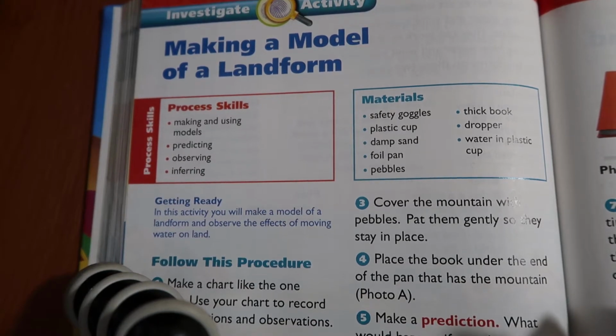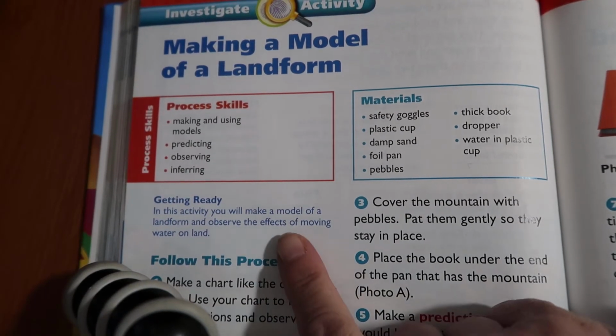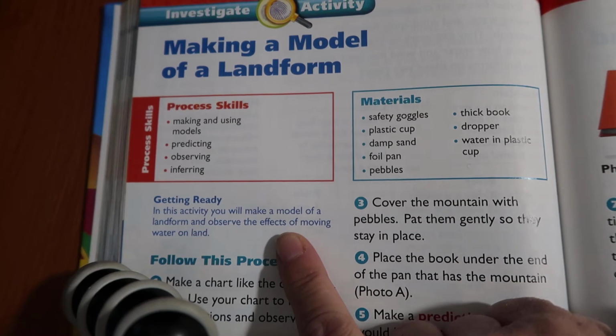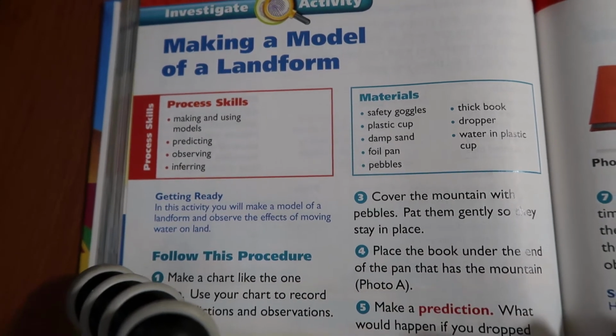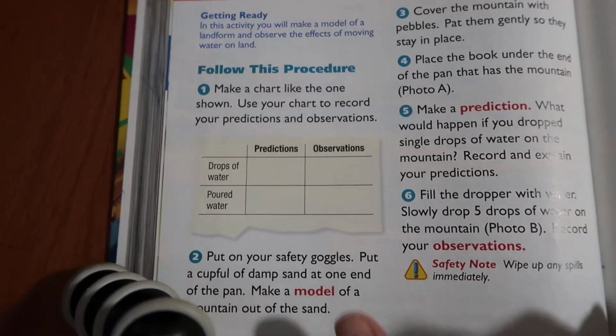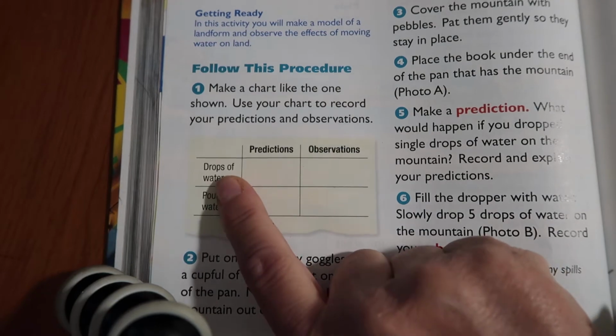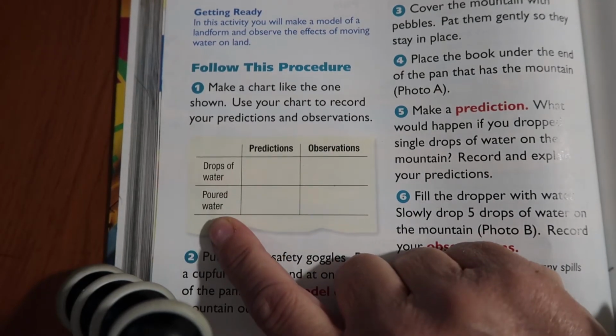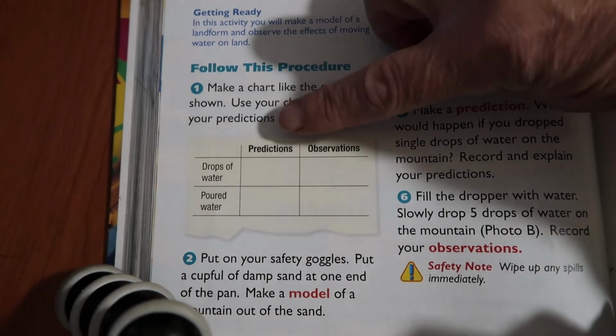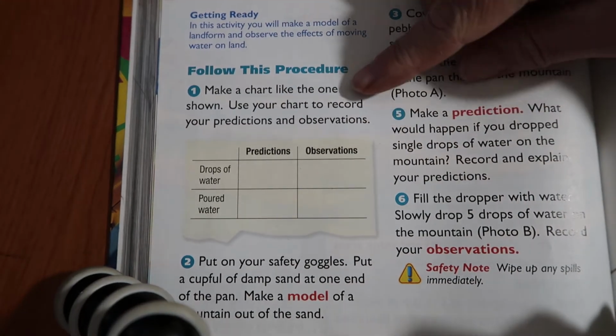Okay, so you're going to make a model of a landform and you're going to see what happens when you put water on it. So first thing you're going to do is make a chart like this. You're going to get a piece of paper and write drops of water, poured water, predictions, observations, and you're going to make a grid like this.